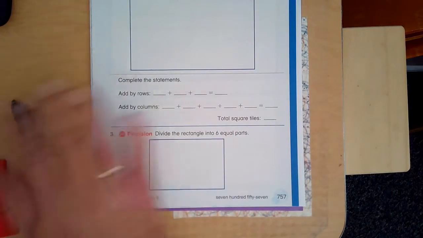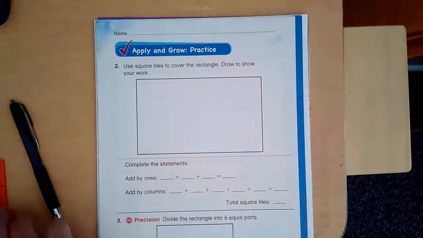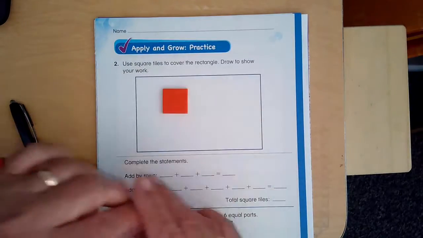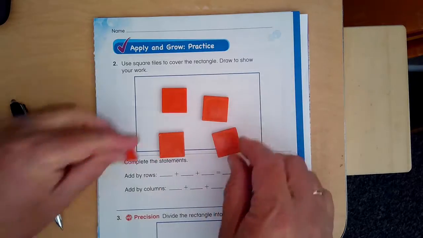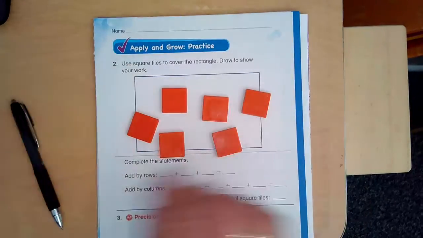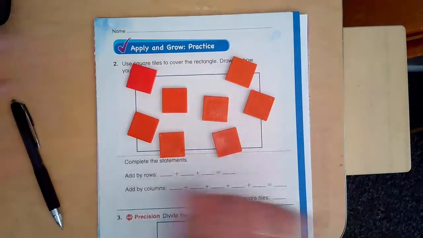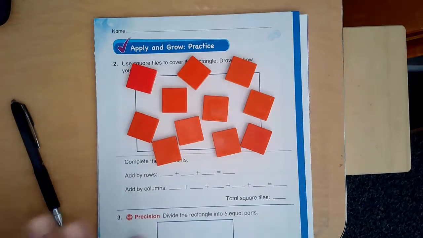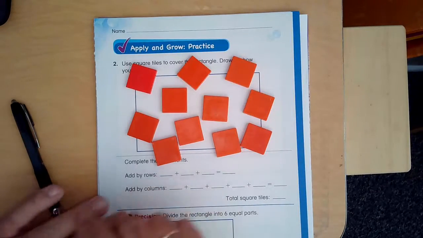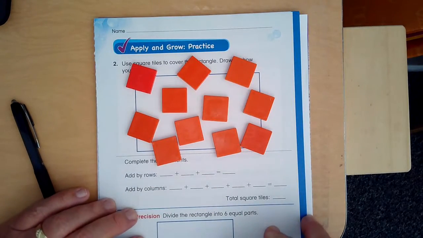And let's do this. It says use square tiles to cover the rectangle. So I'm going to put my square tiles on here, and I want to put them nice and close together. If I put them like this, is that going to be the right number? Oh boy, I can hear you from here. You're saying, no, that's not right.